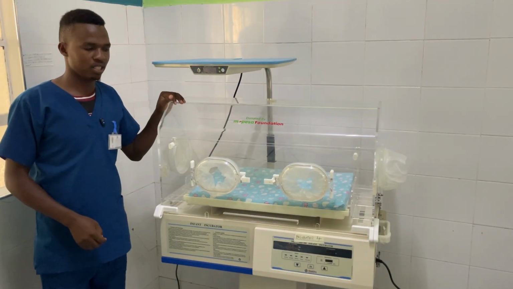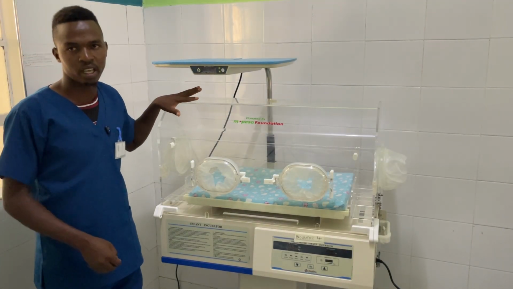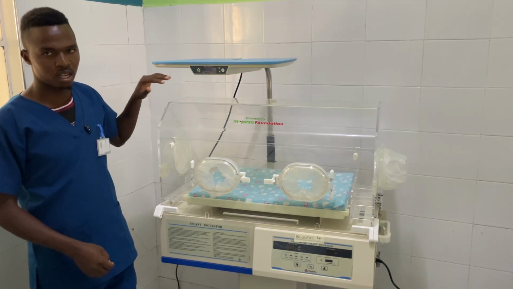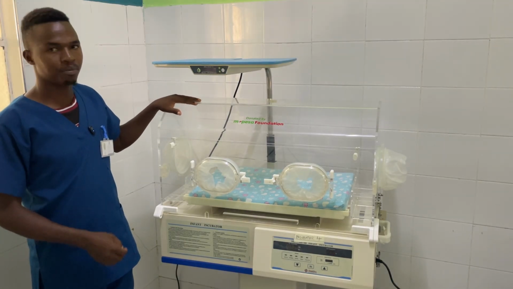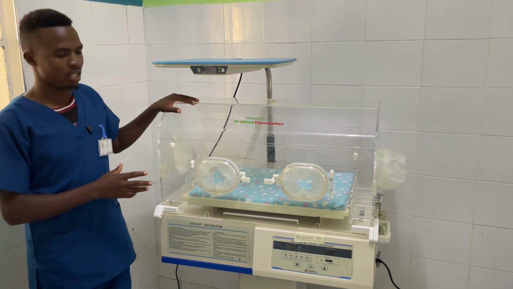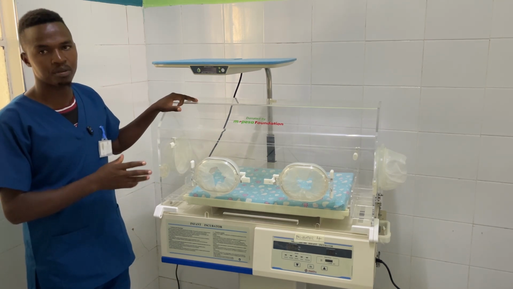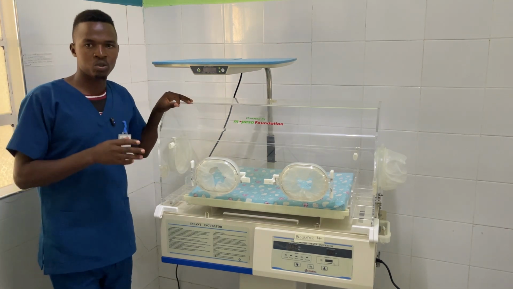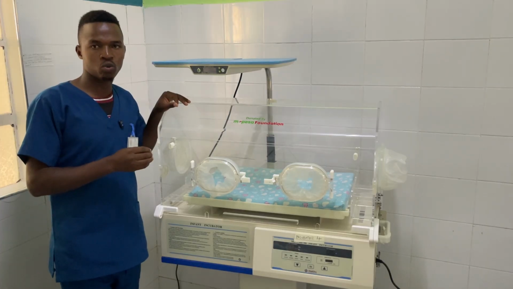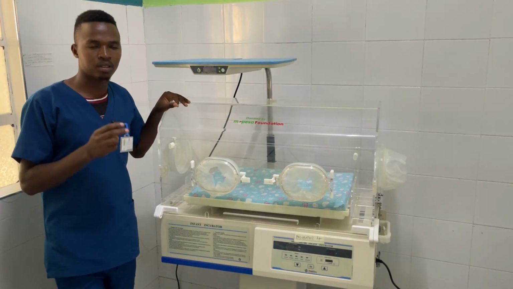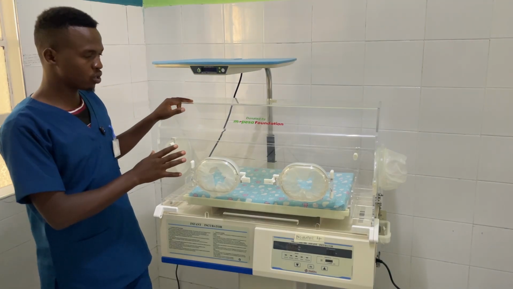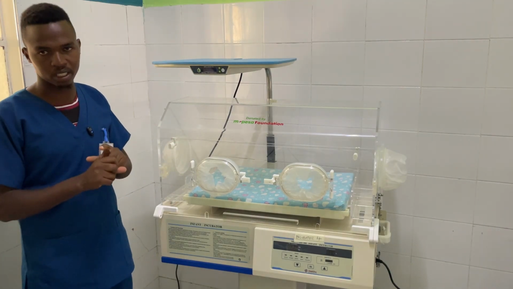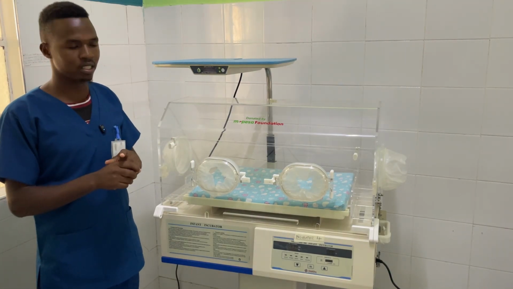So thank you. As I've said, I'm going to take you through the safety measures and how to use an incubator. Incubator, we have said, is a specialized machine that is used here at NBU. We use them for the babies who are preterm, very low birth weights, and also sick babies. It's used to give temperature, the standard temperatures.